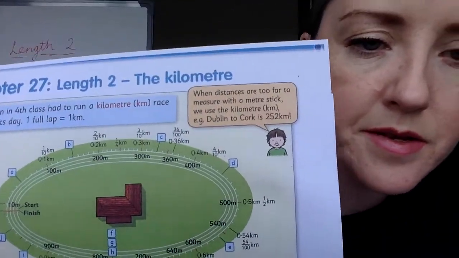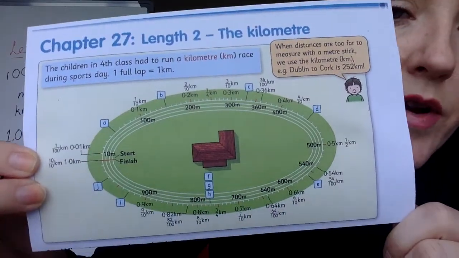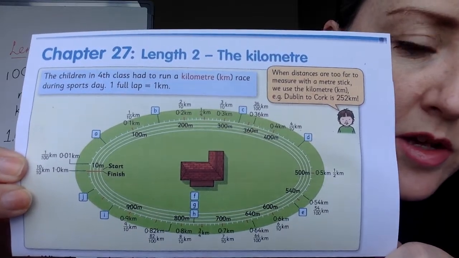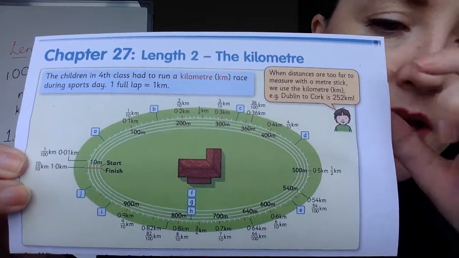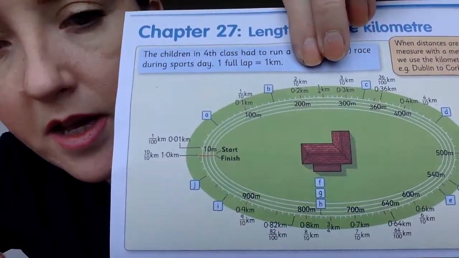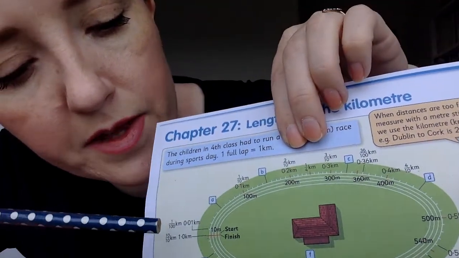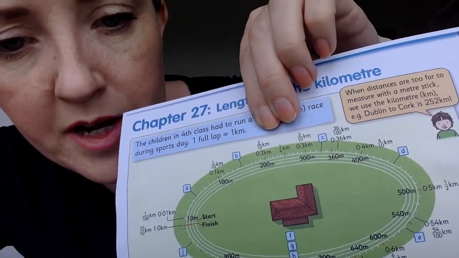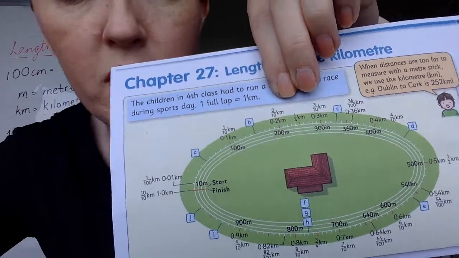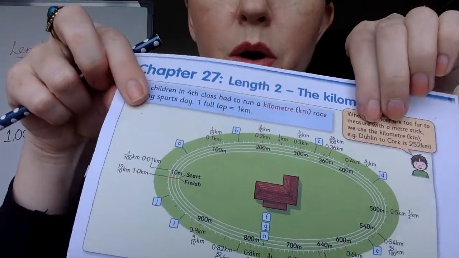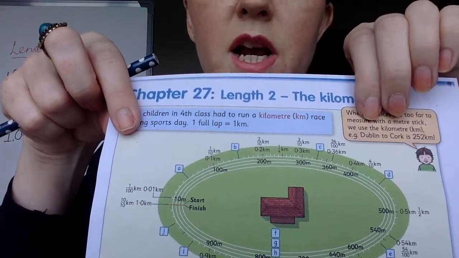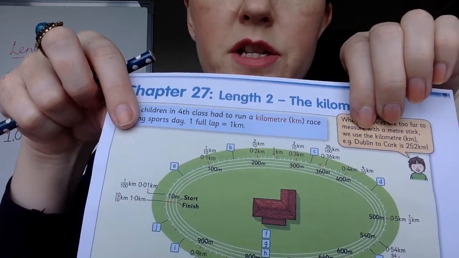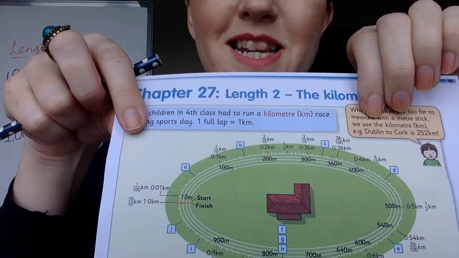So if this is my start and this is my 100, in the middle I know is 50. What do the other lines represent, do you think? What are we going to go up in? There's a clue if you look at the decimals or the fractions. Very good, it goes up in tens.